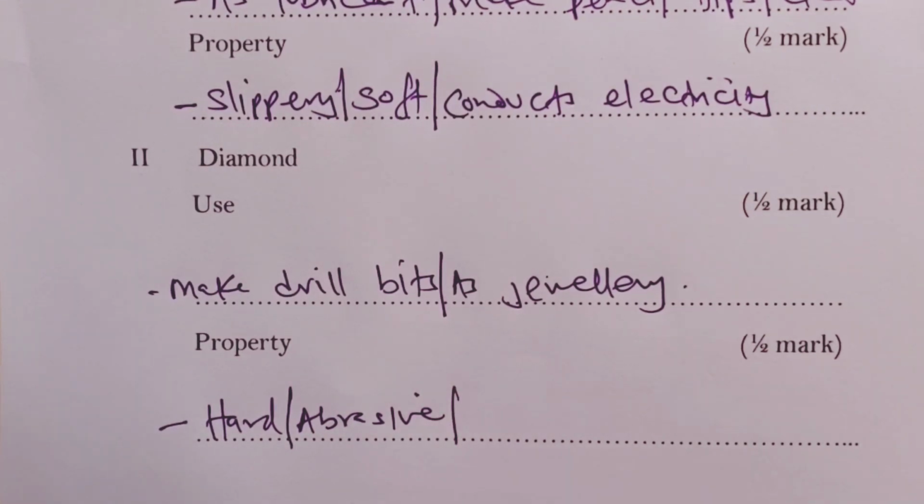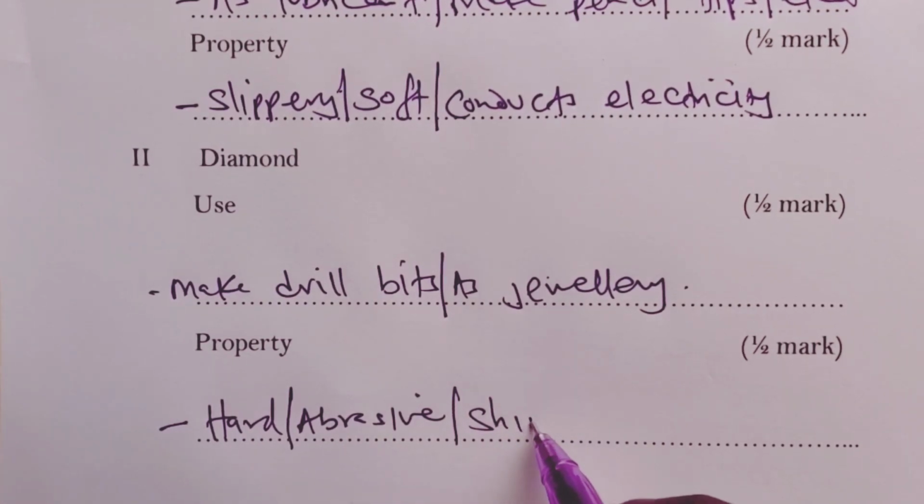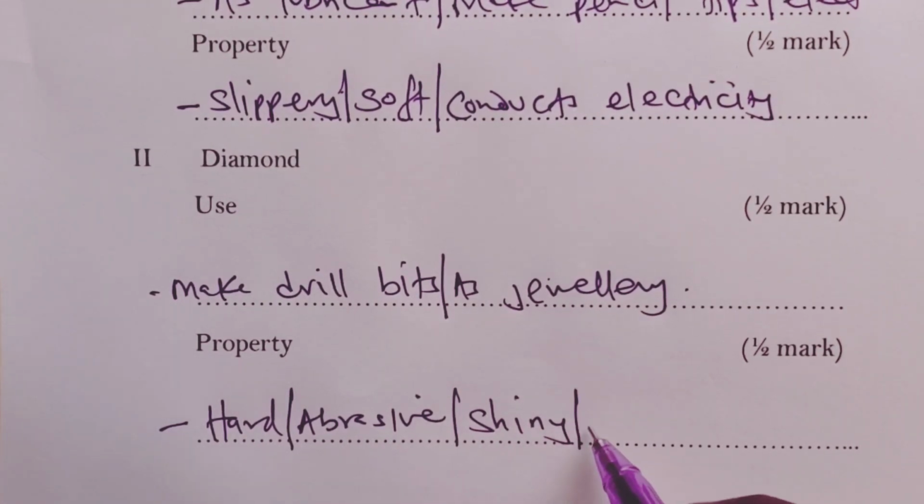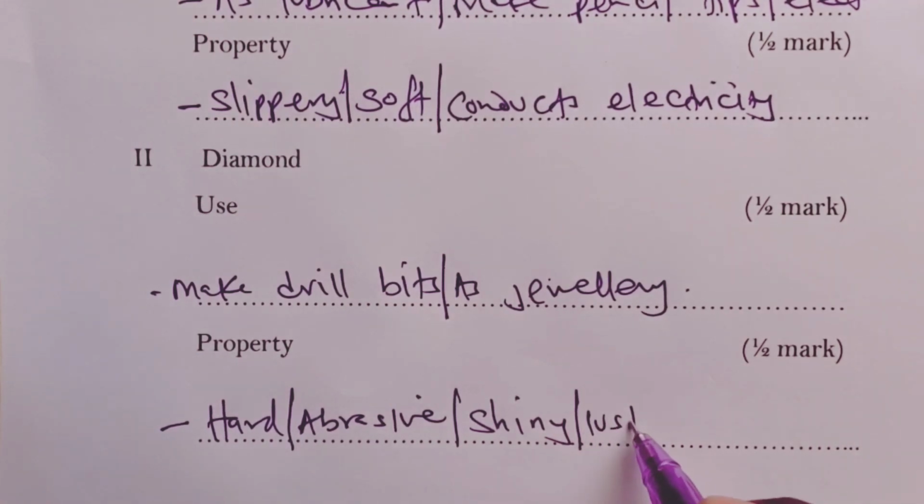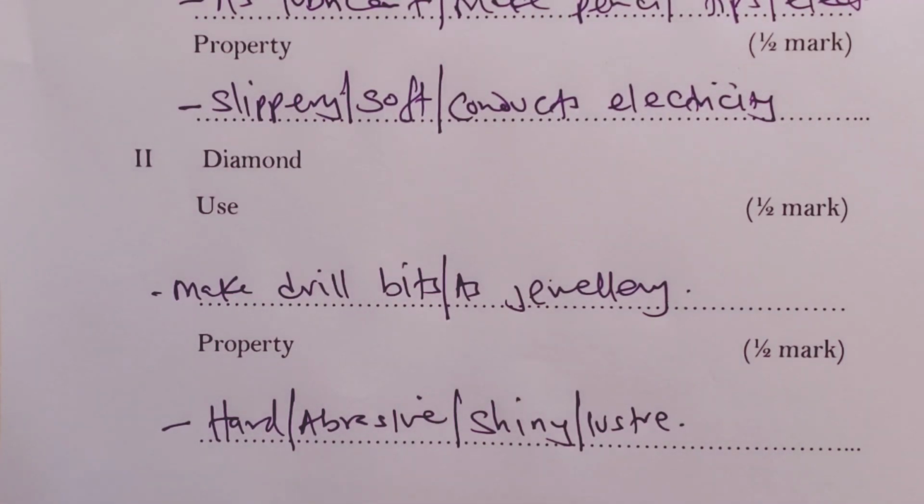And for those who went for the use of diamond as jewelry, we would say that it is shiny or it has luster, for the half mark given for that section.